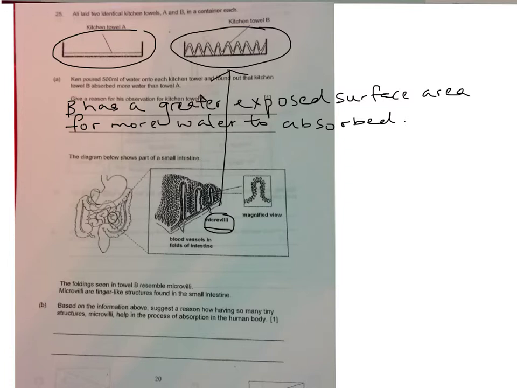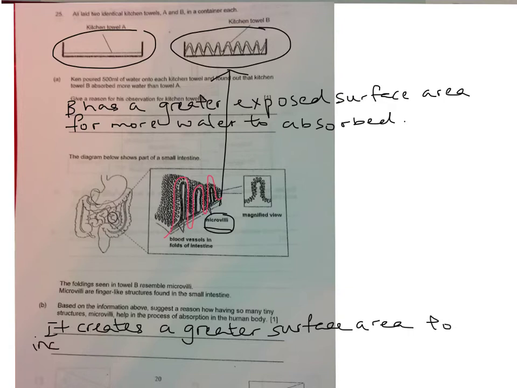Same reasoning as the towel. By having such a structure here, like this cursive shape, it creates a greater surface area to increase the rate of absorption of food.